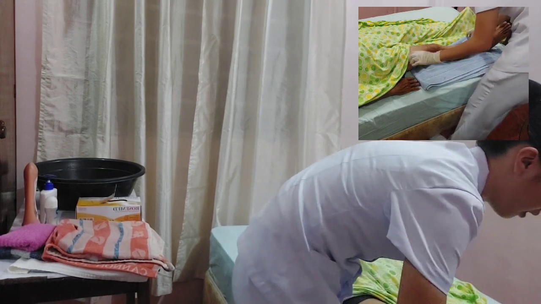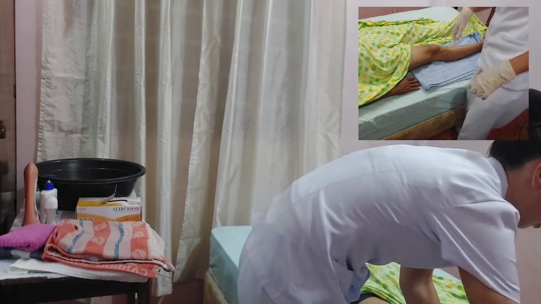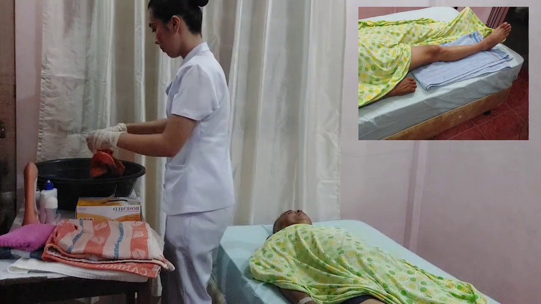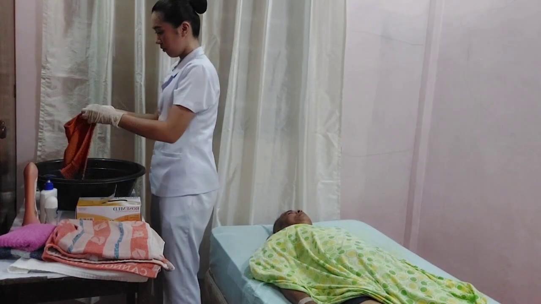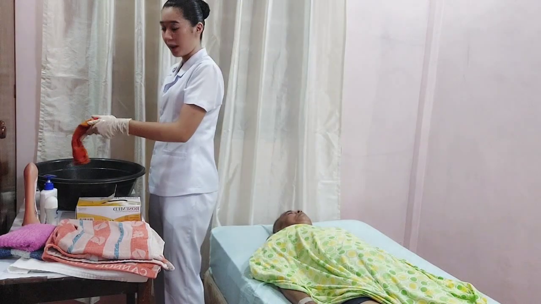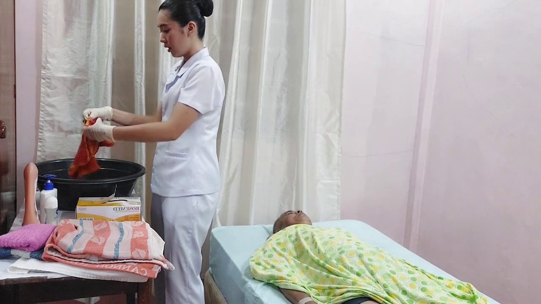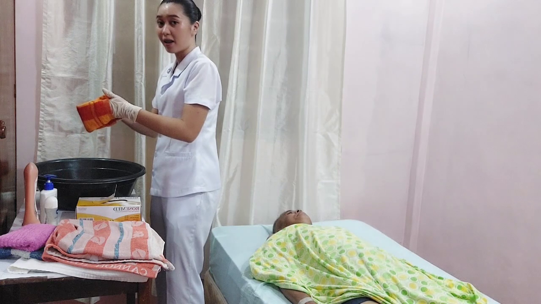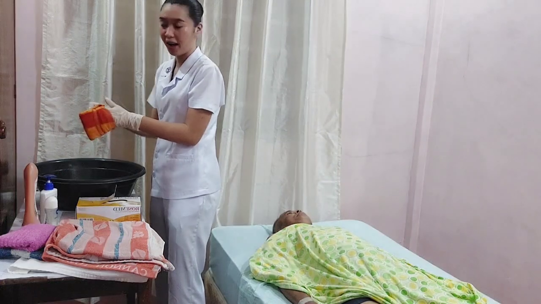Now I'm going to prepare the washcloth and wash the leg distal to proximal, so that means from his ankle to the knee and knee to his thigh.